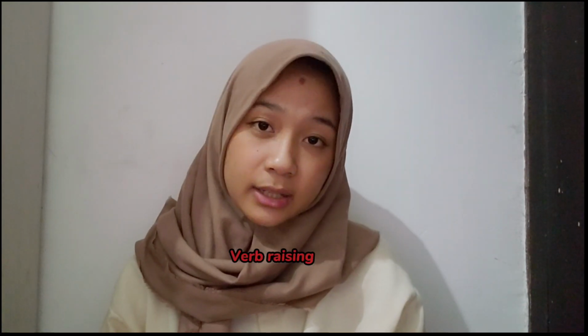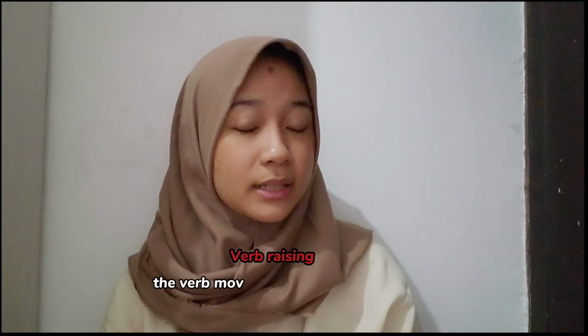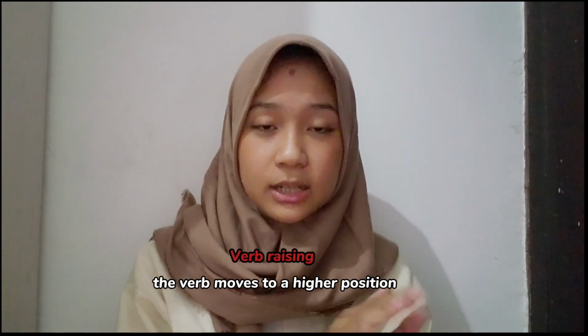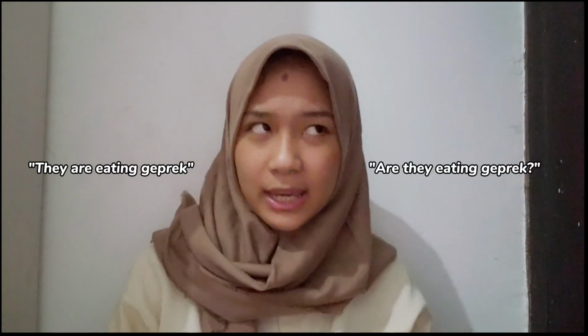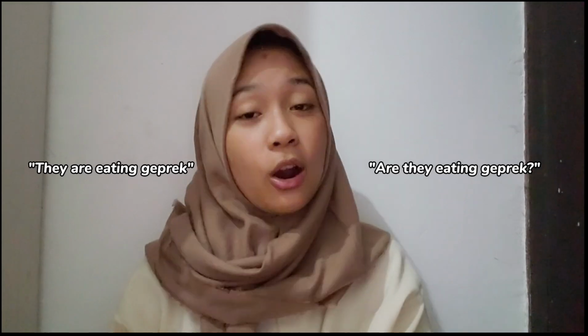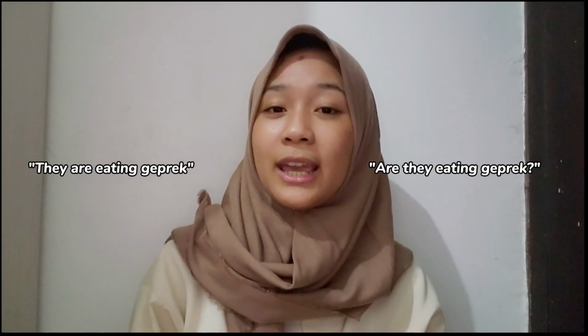Universal grammar in syntax gives room for variation in languages, making them able to be different on certain parameters, like the head complement parameter and WH questions. Verb raising in English is when the verb in a sentence moves to a higher position. Verb raising in English can only happen to have and be. For example, in questions, the statement they are eating geprek will change to are they eating geprek? Here, the are in the sentence moves ahead, indicating the occurrence of verb raising.